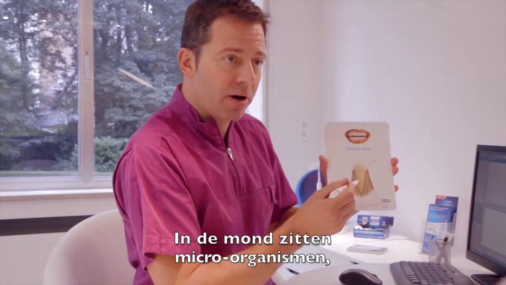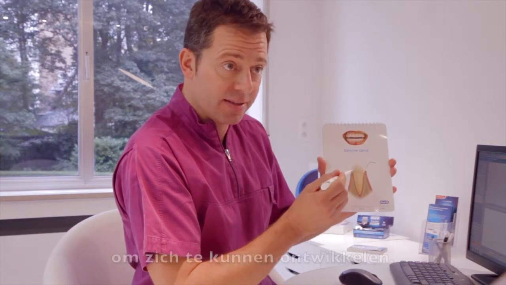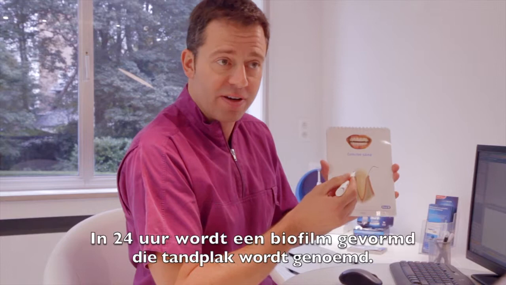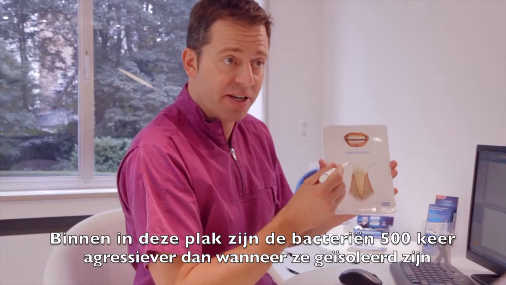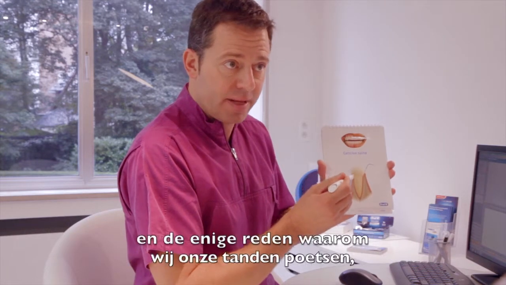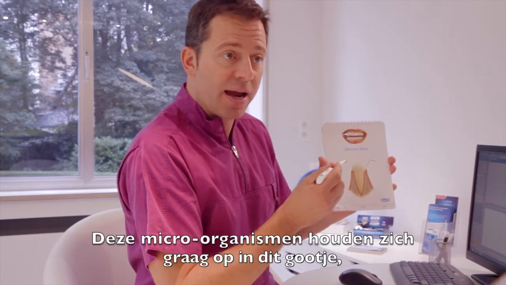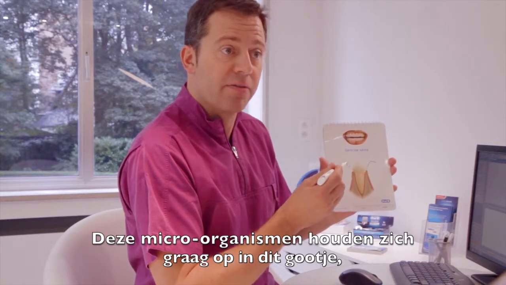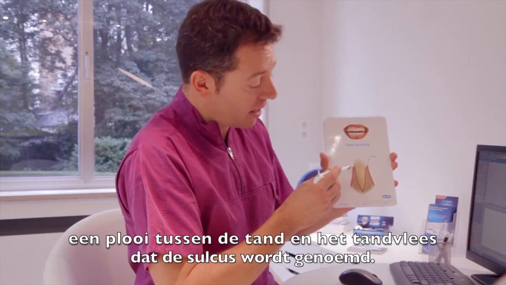In the mouth, there are microorganisms, thousands of microbes that need to fasten on in order to develop. Within 24 hours, this creates a biofilm that we call dental plaque. Inside this plaque, the bacteria are 500 times more aggressive than when they are isolated, and the sole purpose of our brushing is therefore to disorganize this army. The place where these microorganisms like to hide is in the furrow, this groove between the tooth and the gum that we call the sulcus here.